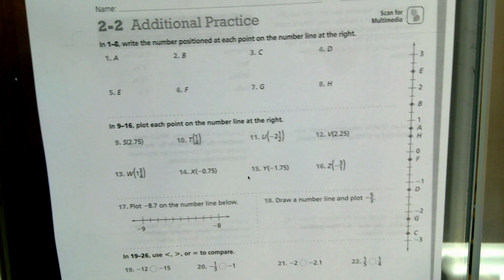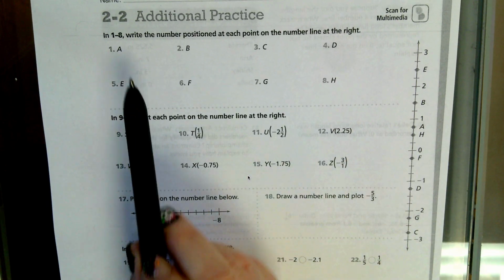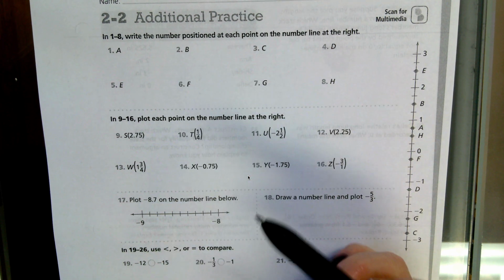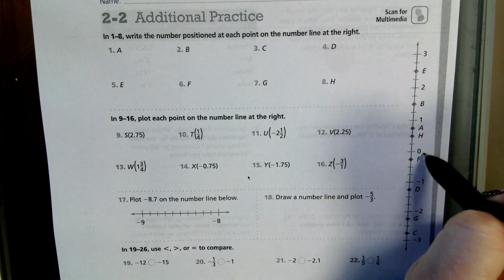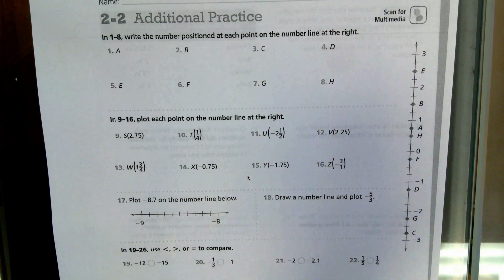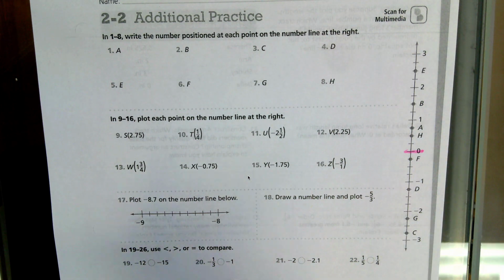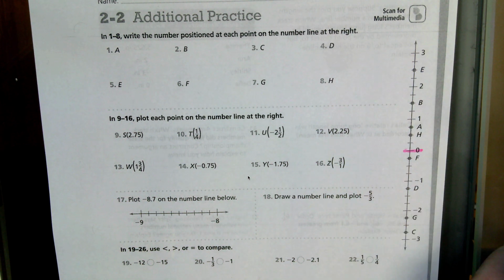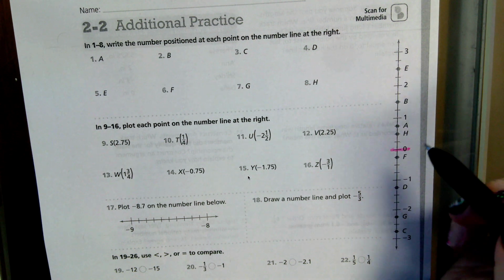So as I was saying before, your number line is vertical, going up and down today. You need to write the number position at each point on the number line at the right. Remember last week we looked at our tick marks, okay? Here's my 0. All right, you see my 0, everybody? I'm going to put a little highlighty right there. My 0. Now, as you can see, do you see how there are multiple tick marks between 0 and 1? Remember last week we counted those, didn't we? Let's count them again, everybody.